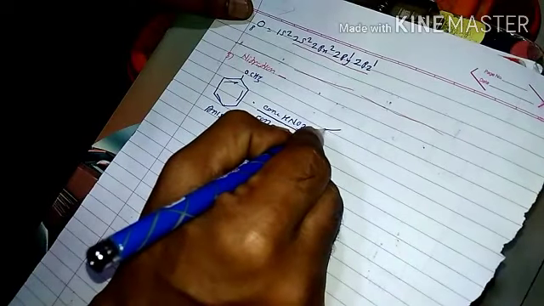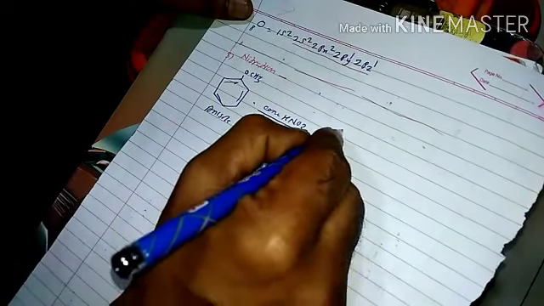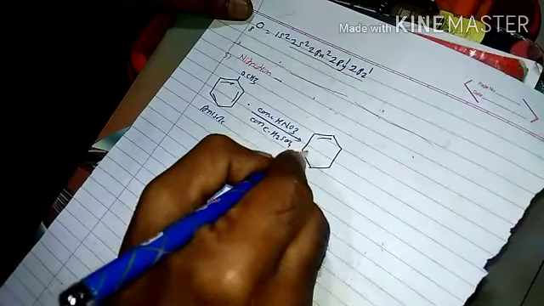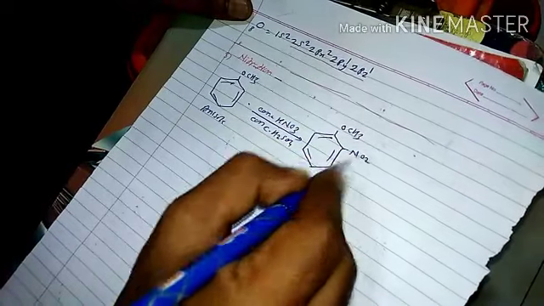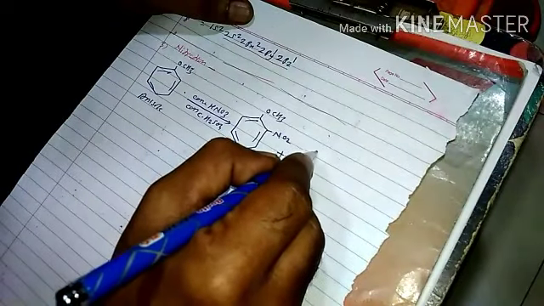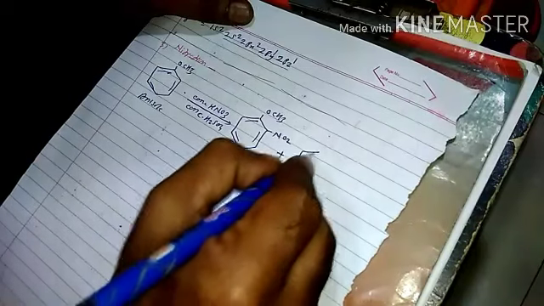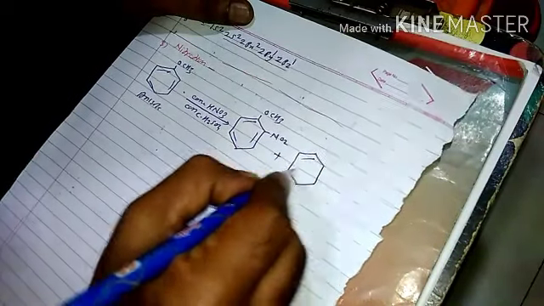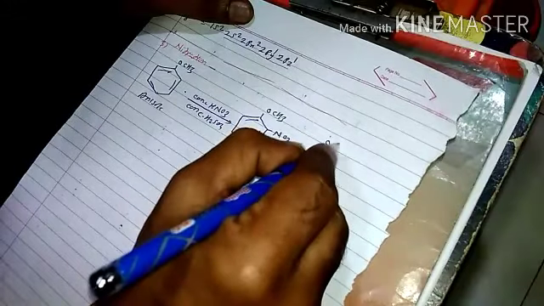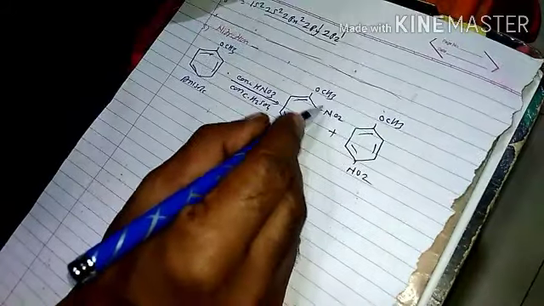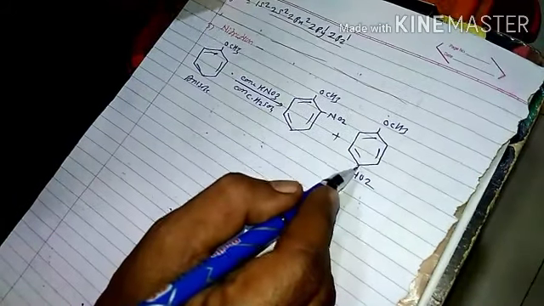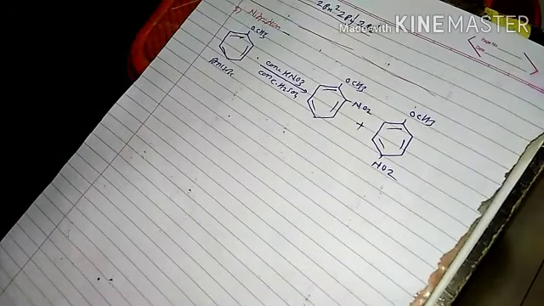So here one ortho derivative, OCH3, here there is a NO2, and in the second molecule there is nitro at the para position. Now this is ortho nitro anisole, this is para nitro anisole. So these are the three reactions of aromatic ethers.